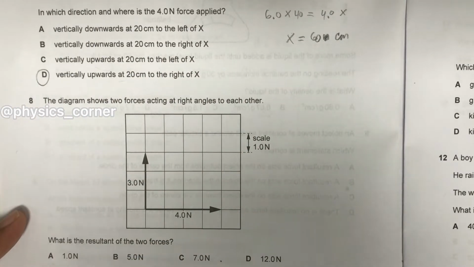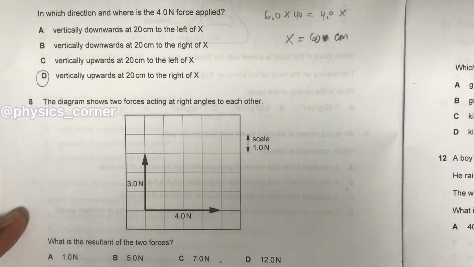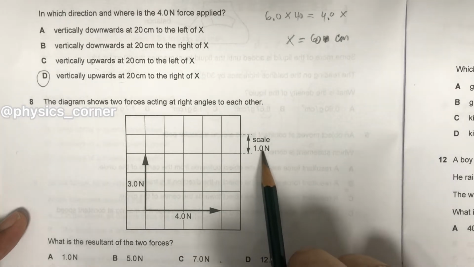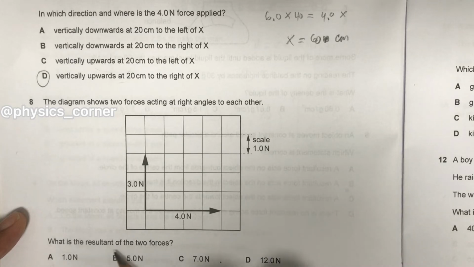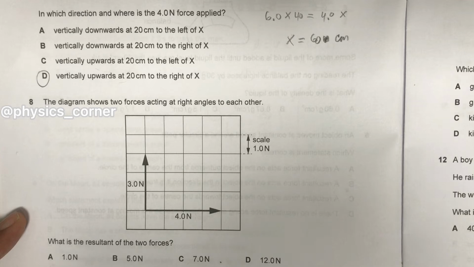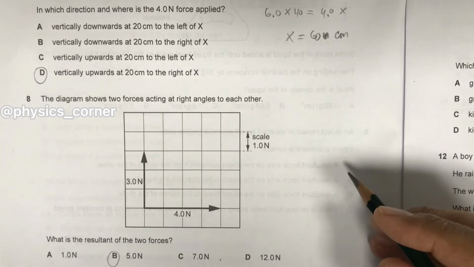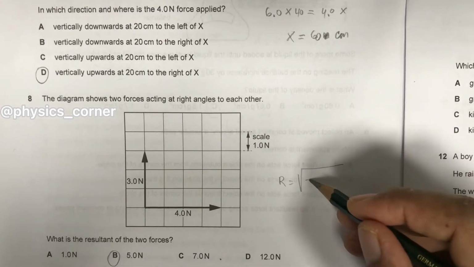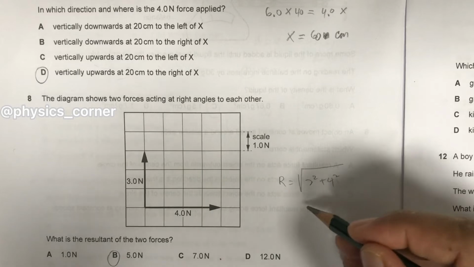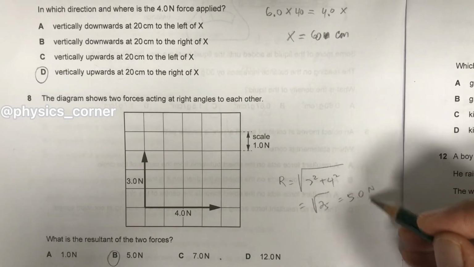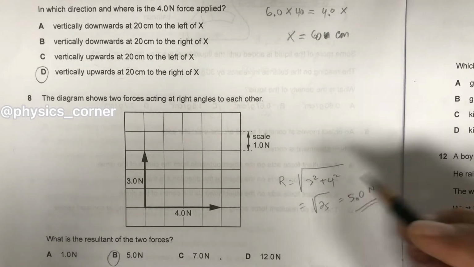The diagram shows two forces acting at right angles to each other, 30 Newton and 40 Newton. One scale is 1 Newton, 40 is 4, and 3, 5 Newton. R equals the root of 3 squared plus 4 squared, which equals the root of 25, 5.1 Newton.